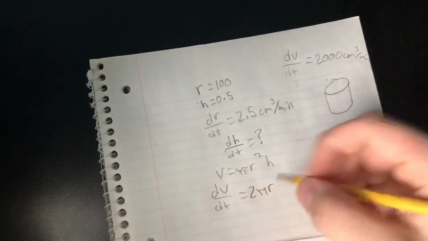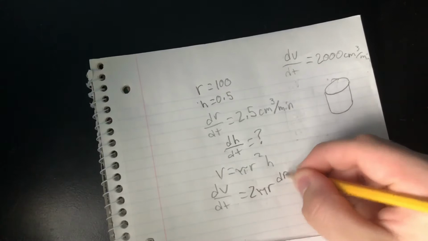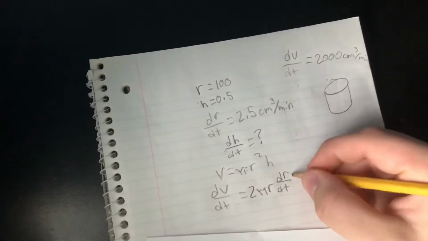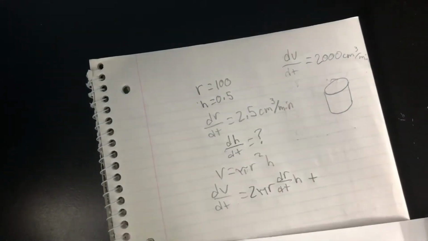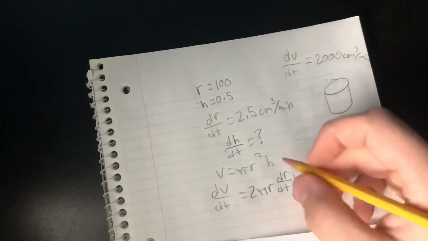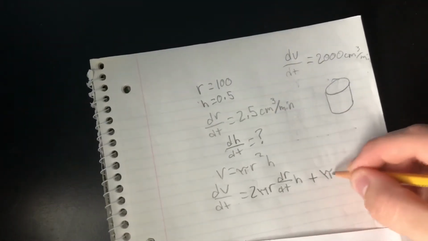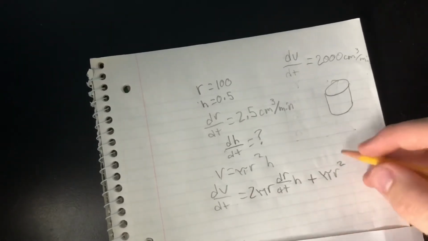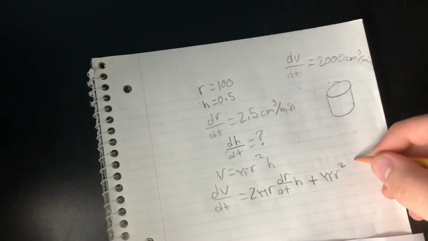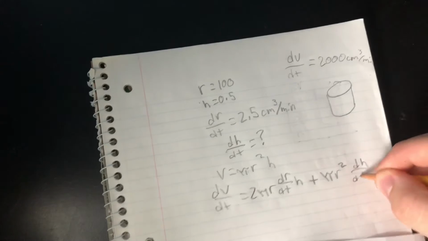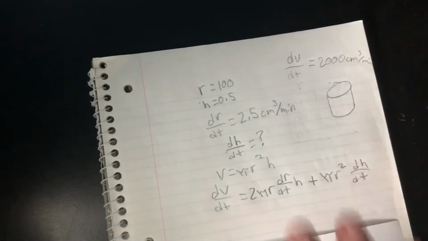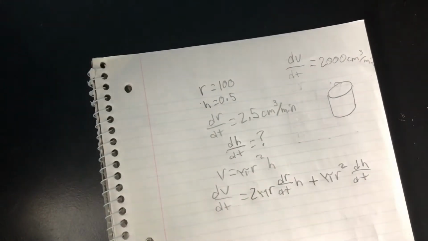Because we took the derivative of r, it's dr/dt, and the h is still there. So the second part of the derivative is pretty easy because it's just h, so it would be pi r squared, and derivative of h is just dh over dt. So that's the derivative we have now.